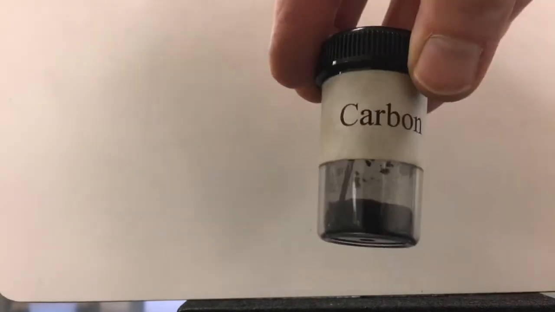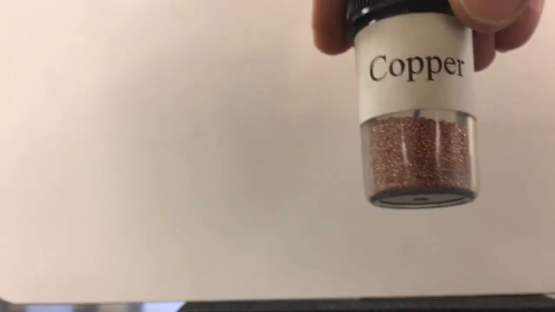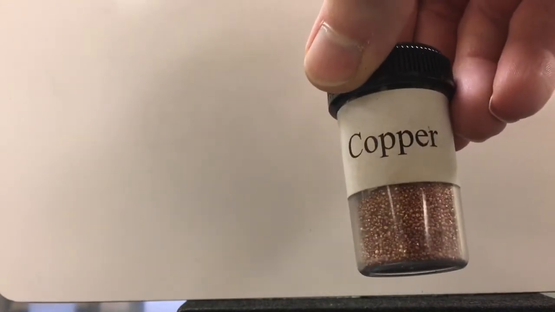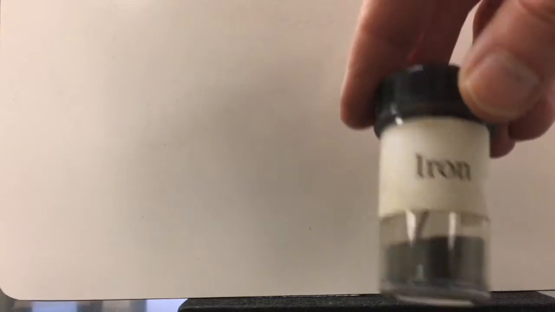So here's our carbon. Next is copper. Okay. Iron.